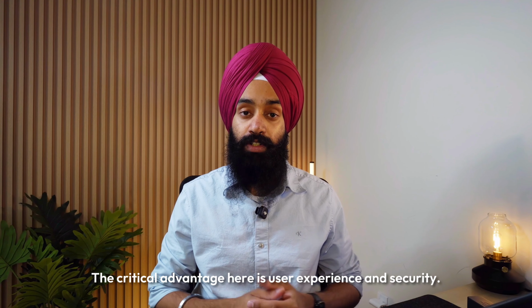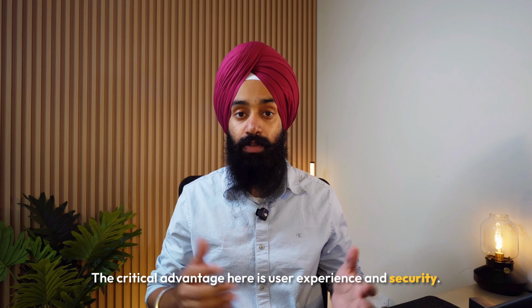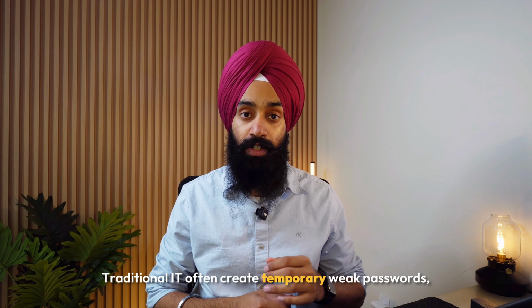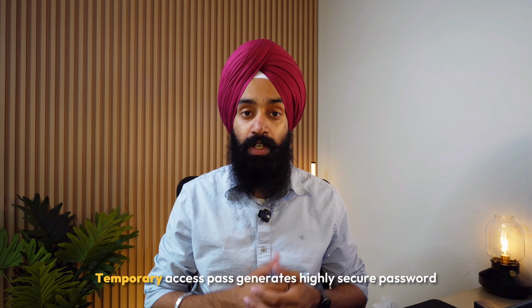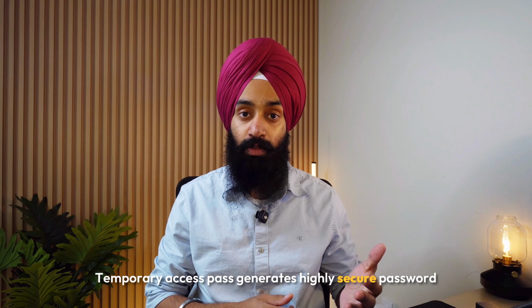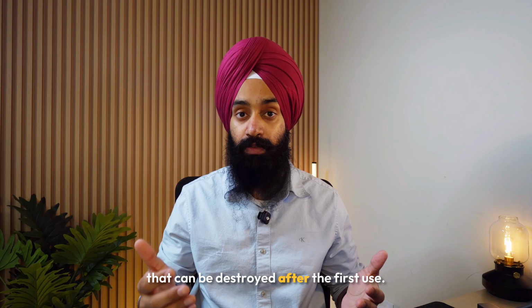The critical advantage here is user experience and security. Traditional IT often create temporary weak passwords which users reuse or leave on their sticky notes. Temporary Access Pass generates a highly secure password that can be destroyed after the first use.